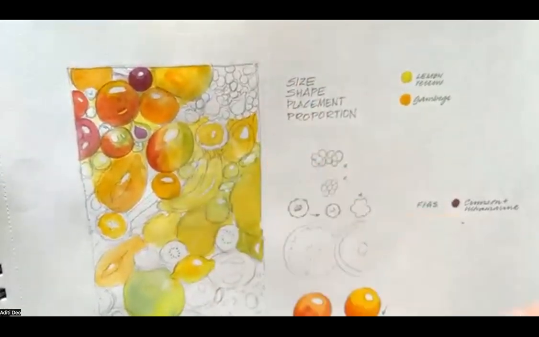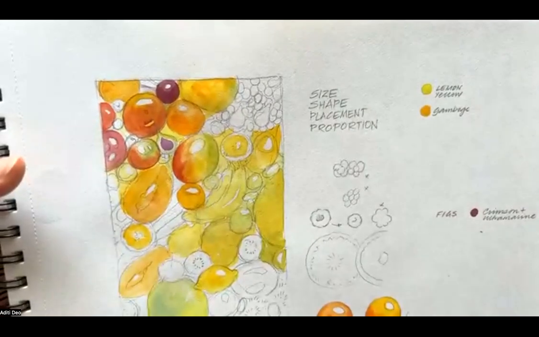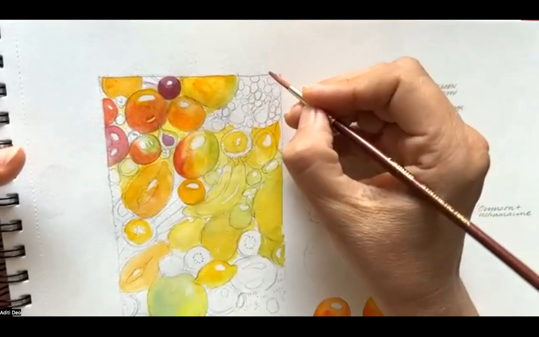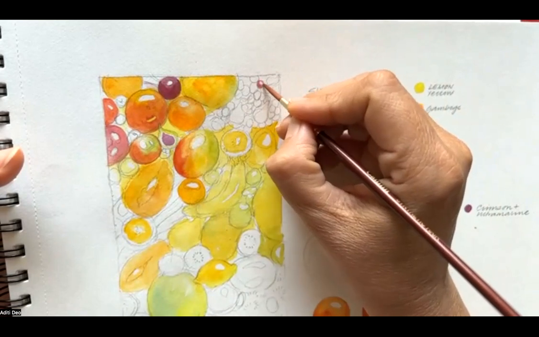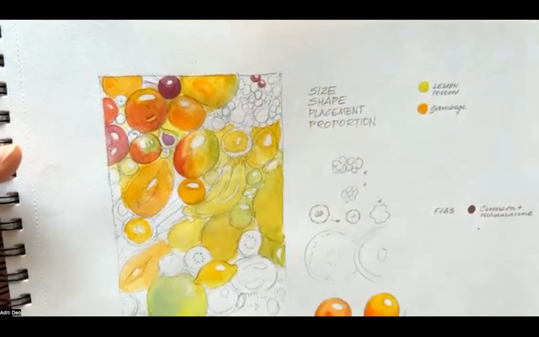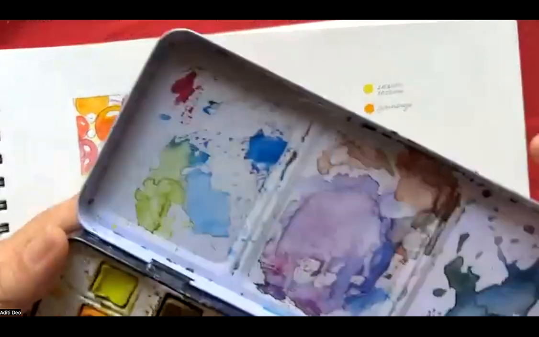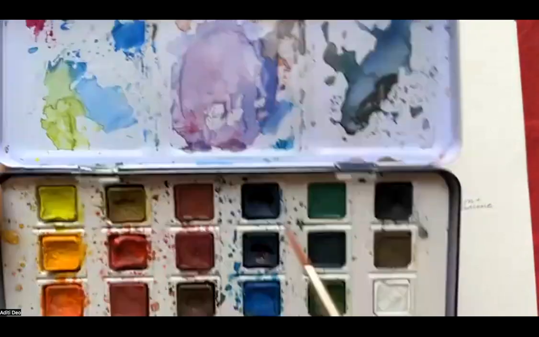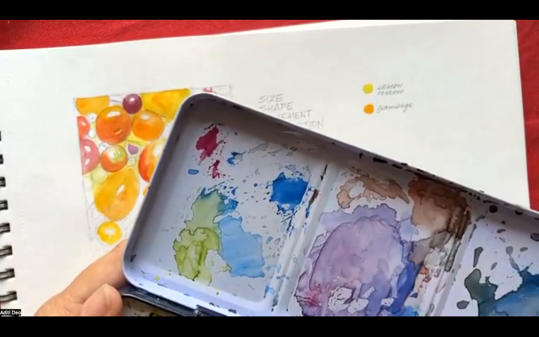Now here I'm going to show you how to paint these grapes. So I've taken a color that is slightly redder than the fig. And each of those grapes I'm going to paint in this red color. This light red color is again a mix of crimson and ultramarine blue, but I dilute it with water just a little bit.